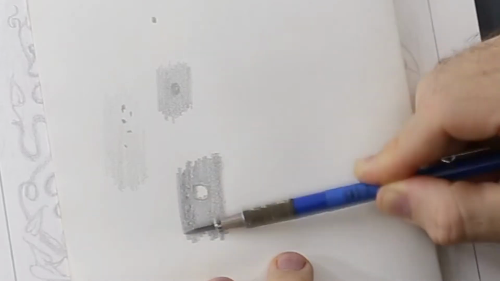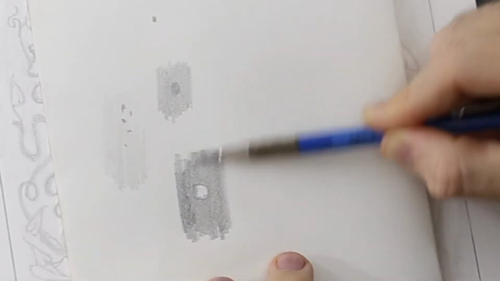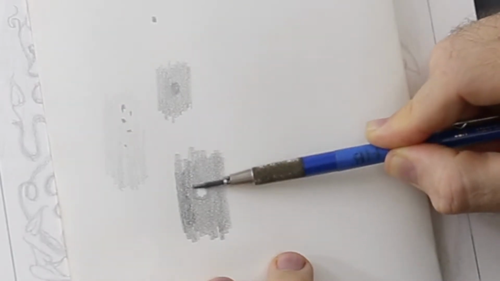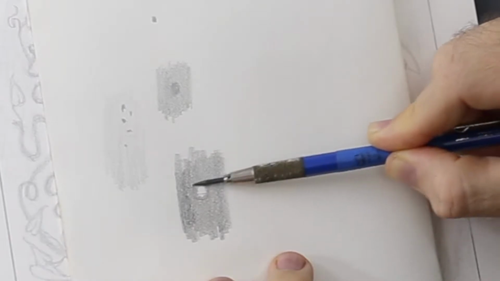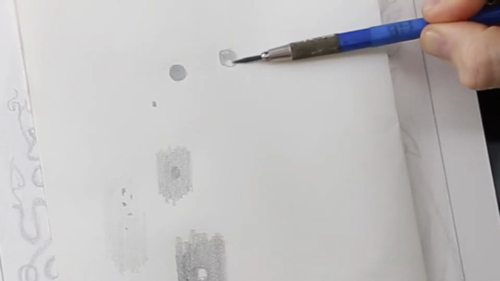Okay? So if the background's dark, you're going to look for the lightest value to create that contrast to draw the eyes. And if the background's light, like our drawing here, then you're going to want to create the dark marks to draw the eye and create that contrast. Alright, so that's the GAC.